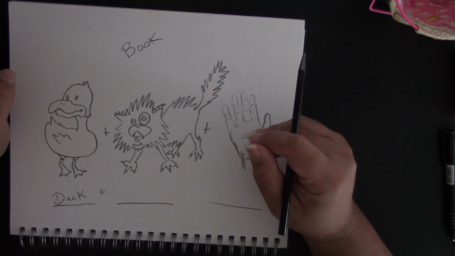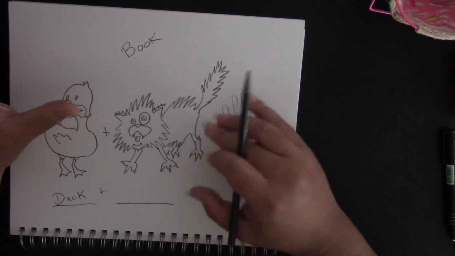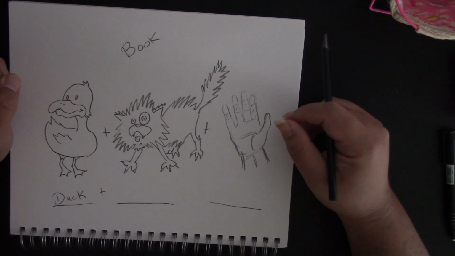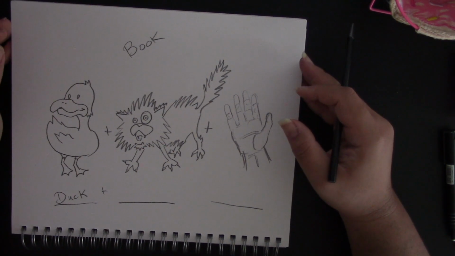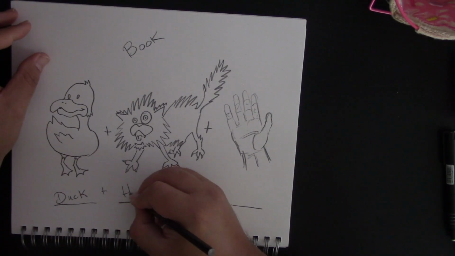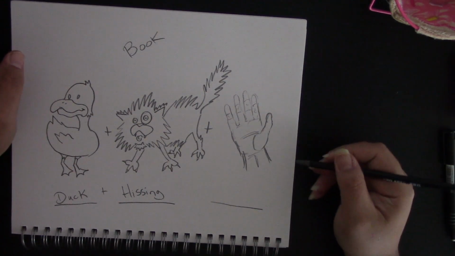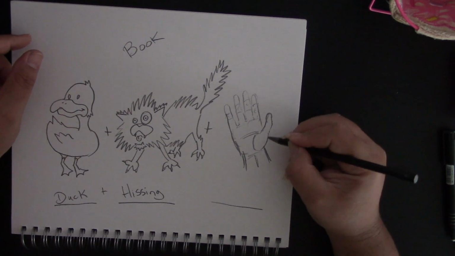It's not the word cat, because actually this is going to be what the cat is actually doing. What do you think? What does a cat do when it's scared, or when it's kind of angry, when it doesn't feel comfortable? What does it do? What is this cat doing? He's hissing. Okay? So we'll put hissing as the second word, and this picture should be pretty self-explanatory.